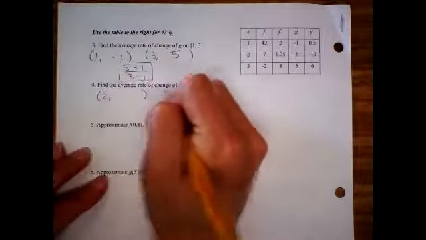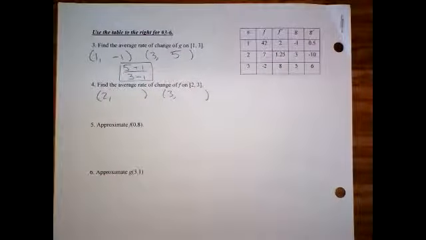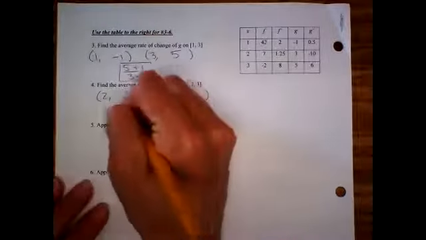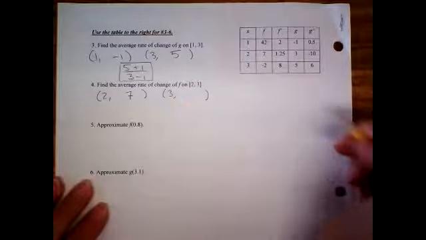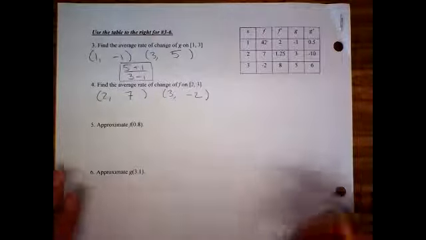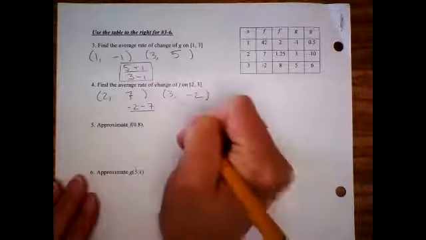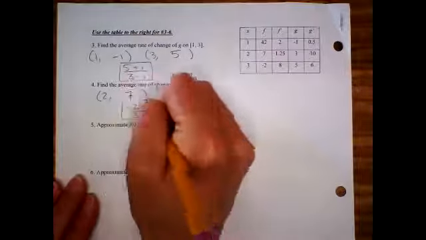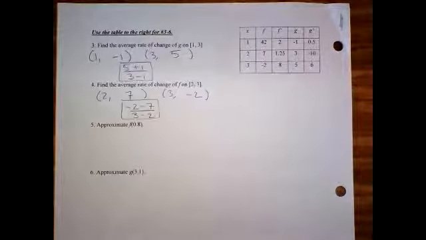Find the average rate of change of F on 2 to 3. Again, average rate of change means slope. So you're going to need 2 points and then slope them. Now make sure you read the table correctly. Now you're looking at the F column. 2 gives you 7. 3 gives you -2. So it'll be -2 minus 7 over 3 minus 2. I know some of you are itching to simplify that. Just try not to, because if you mess it up, it's going to be wrong. And it's timed, so just don't.